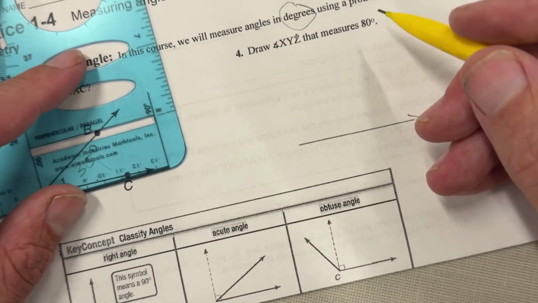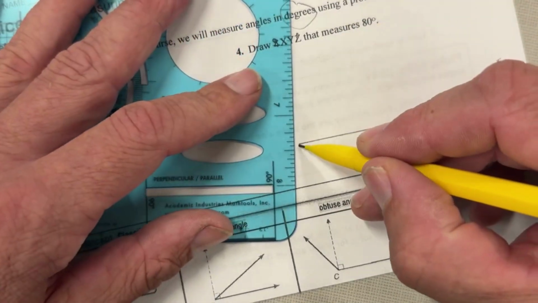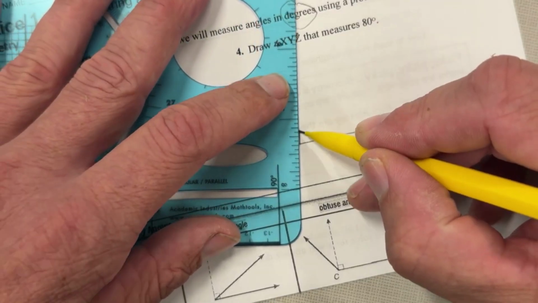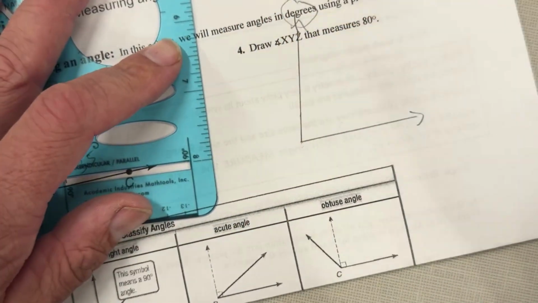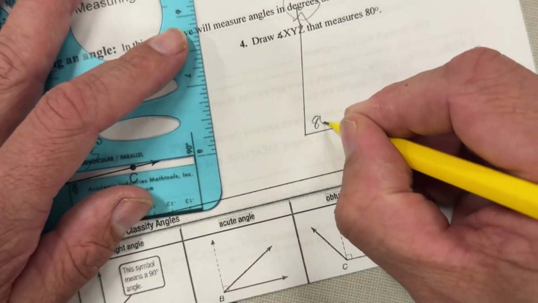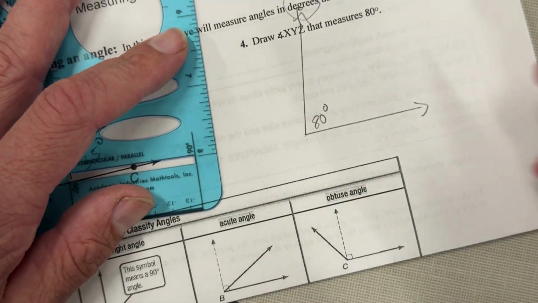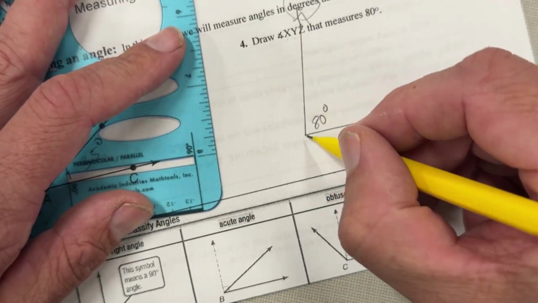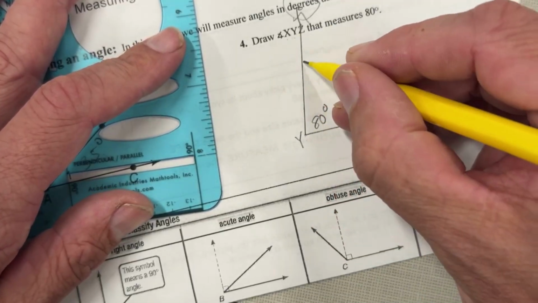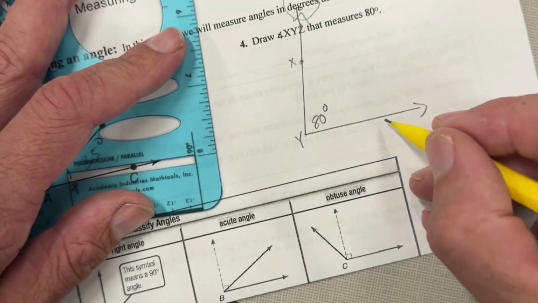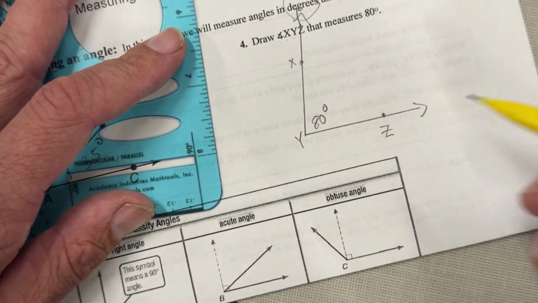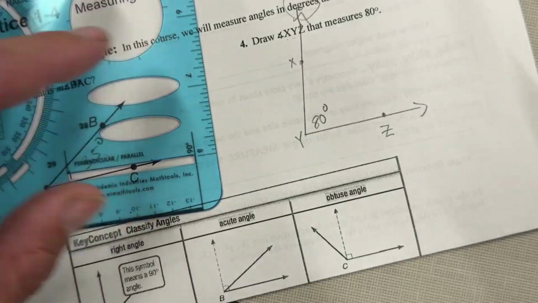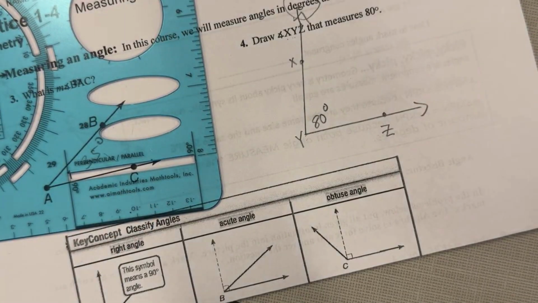But then all you've got to do is remove the geometer and connect from the vertex of your angle right through there. And then they wanted that to be 80 degrees, so I'll put that on the inside. They wanted its name to be angle XYZ, so that means since Y is in the middle, Y has got to be the vertex. X is on one of the rays, Z is on the other. So this is angle XYZ that measures 80 degrees.